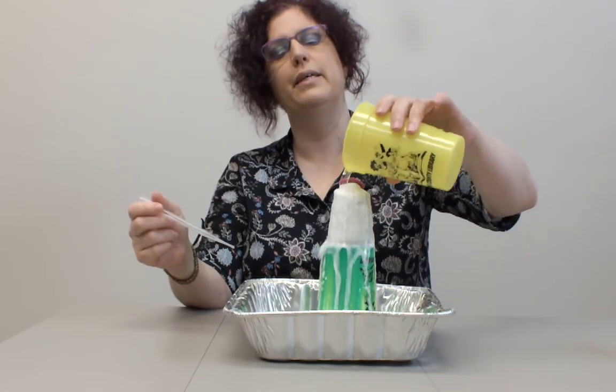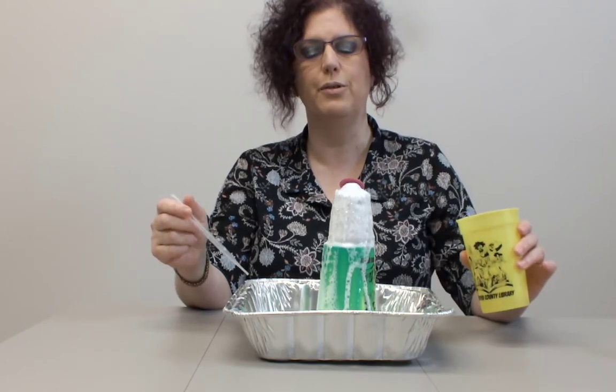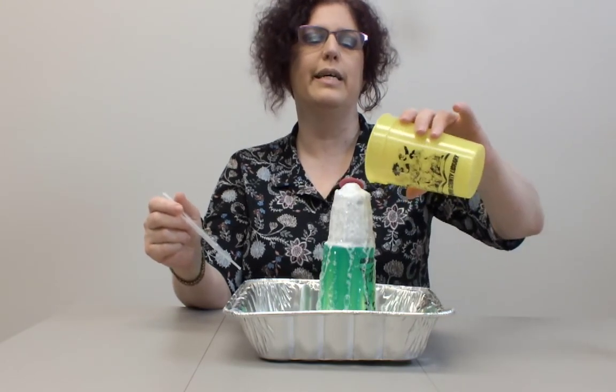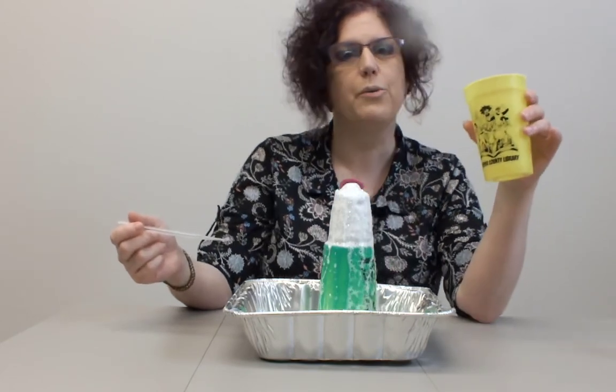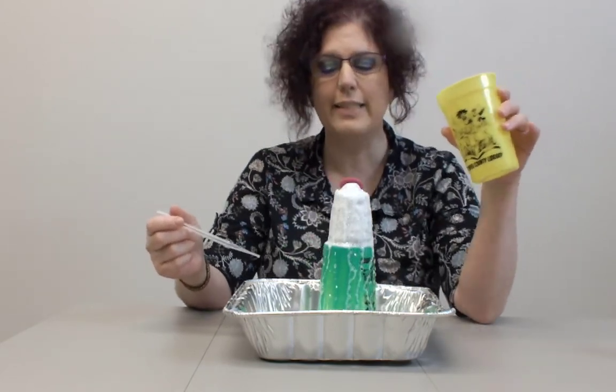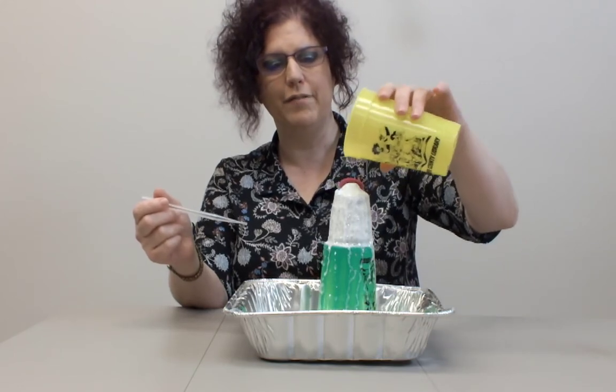Now, if you want to mix some sequins into yours, you can do that. You can make it as decorative as you want. And I can also hear it really well. Can you guys hear that? All that bubbling and fizzing?